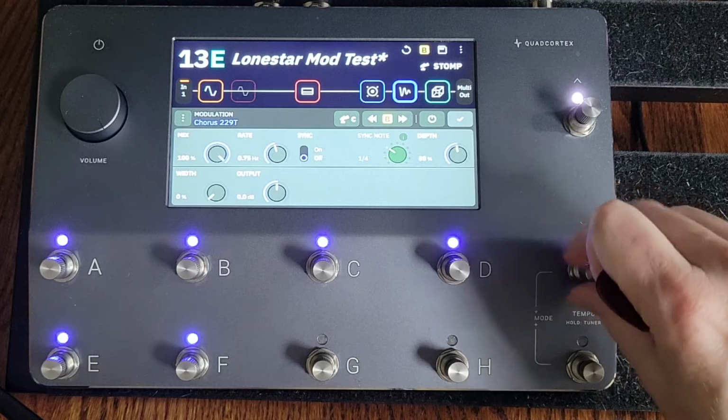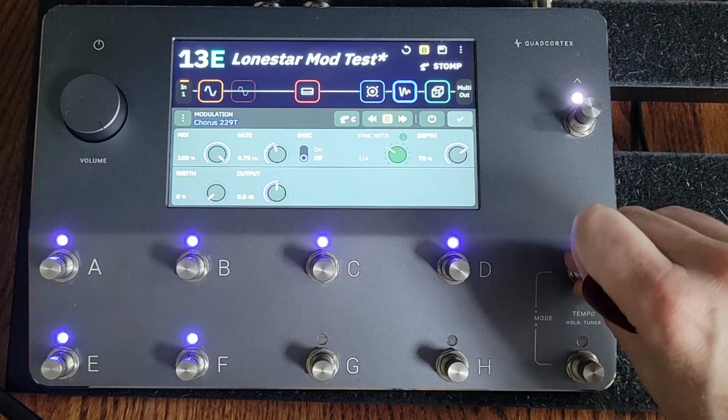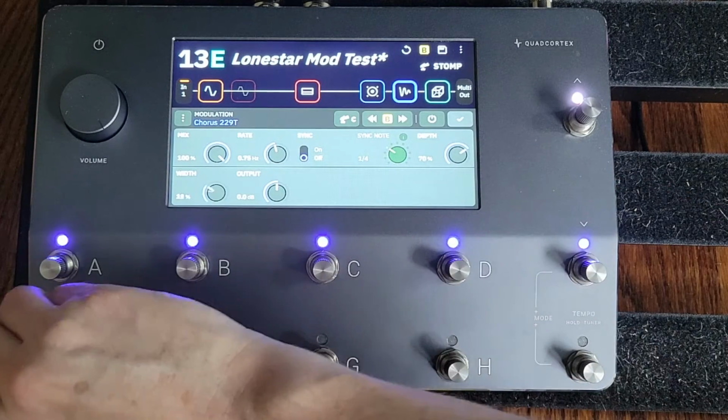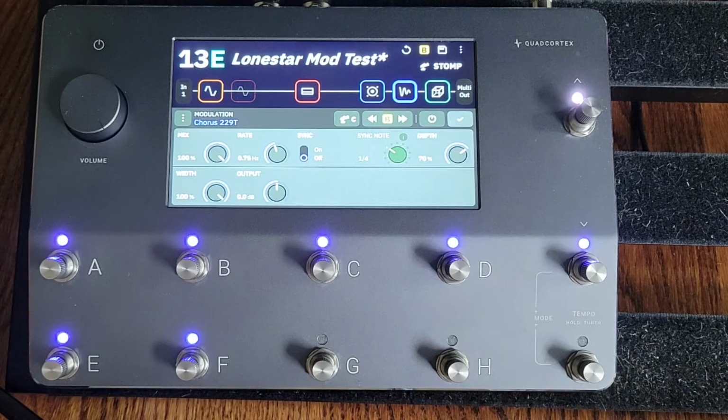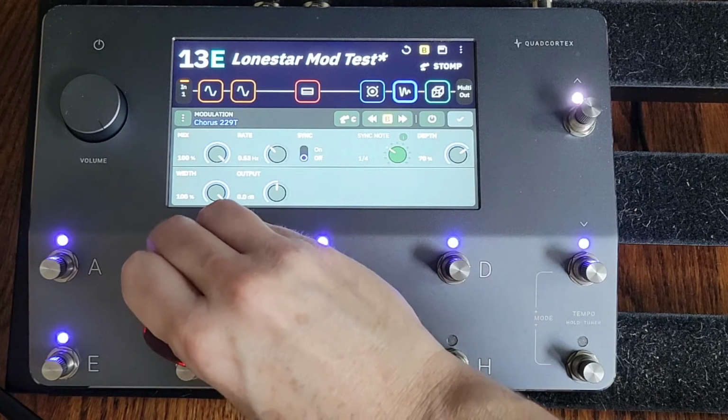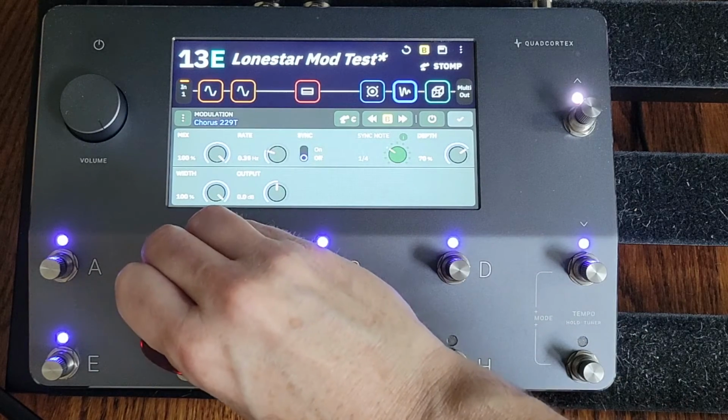If you get a little more depth and then pull the width up, you can kind of hear it. Maybe give it some drive. It feels like the rate on it kind of moves quite a bit. I'm not a big fan of this one.